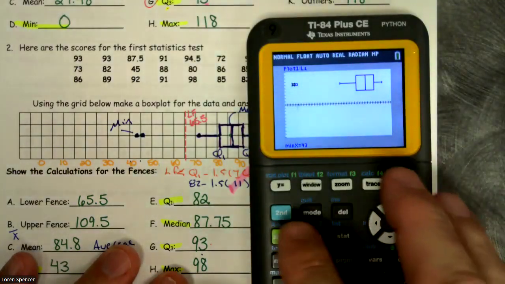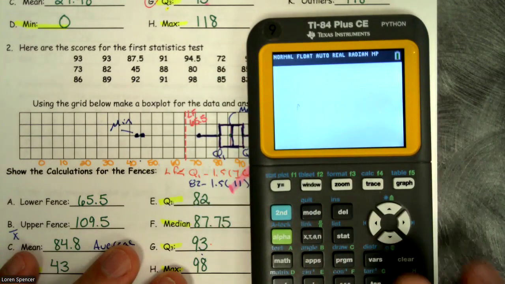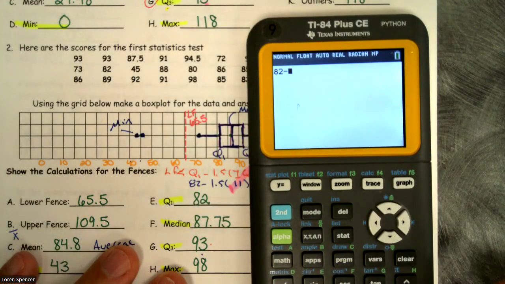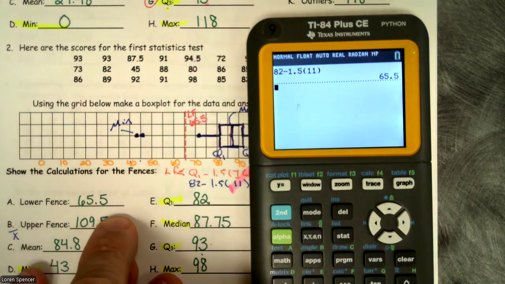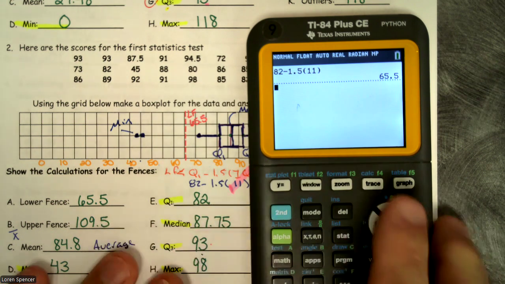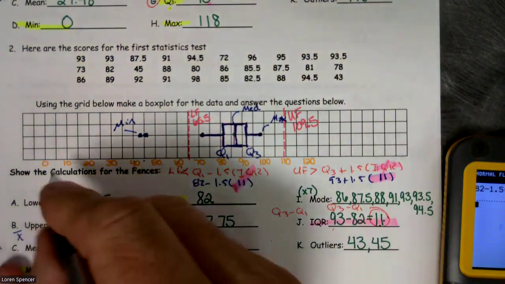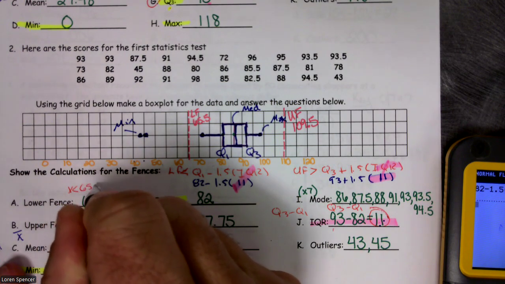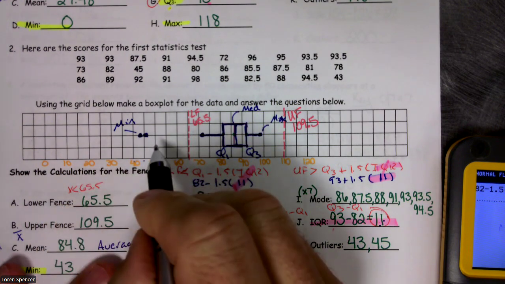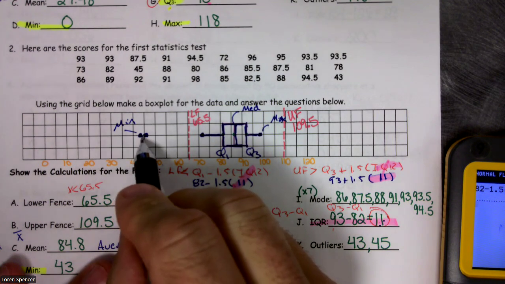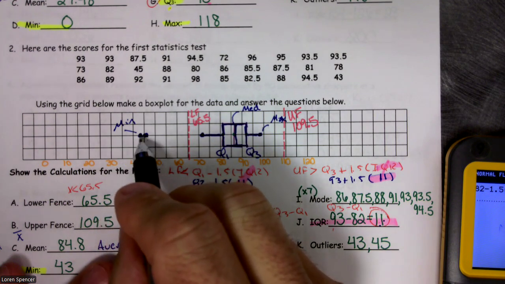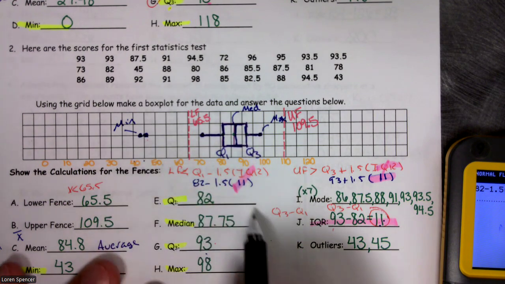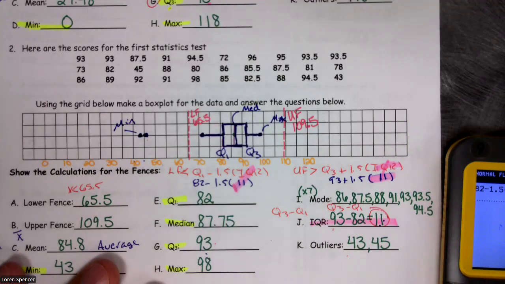So for our lower fence, we'd go 82 minus 1.5 parenthesis 11, and we get 65.5. So that's our lower fence. So if X is less than 65.5, it's an outlier. And sure enough, we had 2 points that were less than 65.5. We had a 45 and a 43. So those were outliers, and we noted them over here.